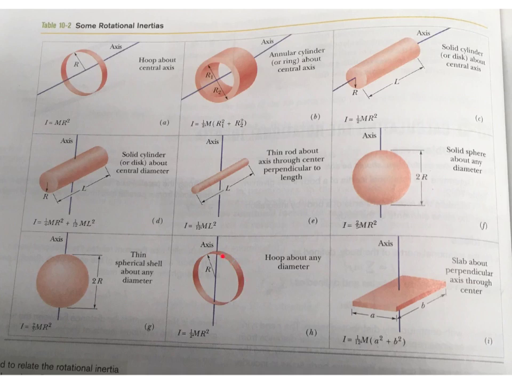So because some of the mass is close and only part of it is a further distance away, this number is going to be less than this one, where in this case, all of the mass is a far distance away. None of the mass is concentrated around the axis. So comparing these two, we can see why this one is greater than this one. And then finally, the last one is a slab. This is a slab of a solid here, with a dimension A and B here. And that's just the derived formula for it.